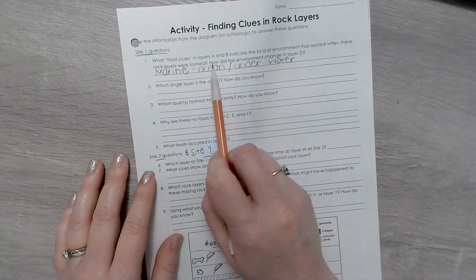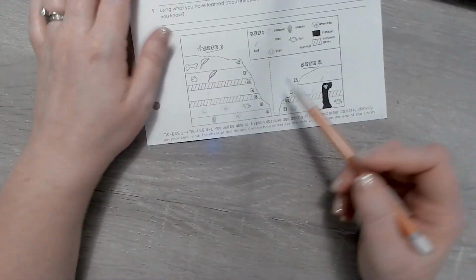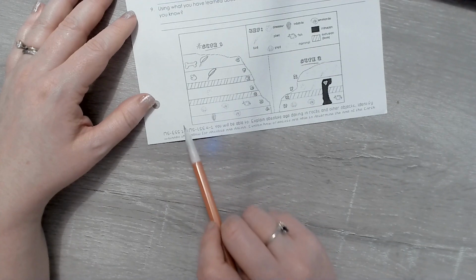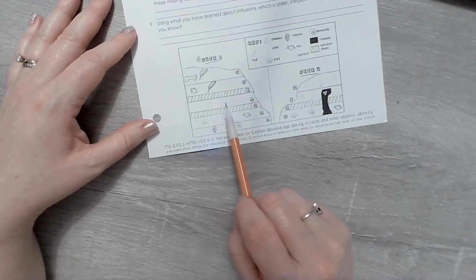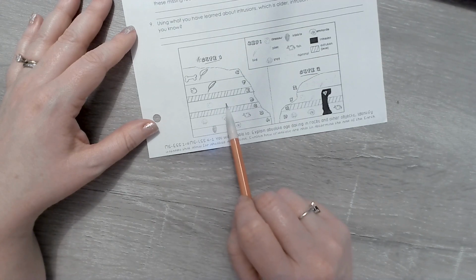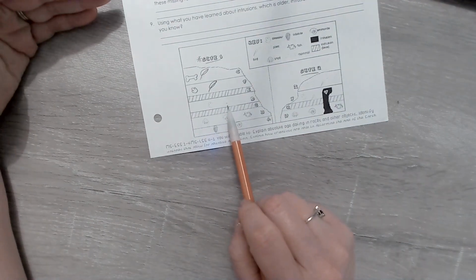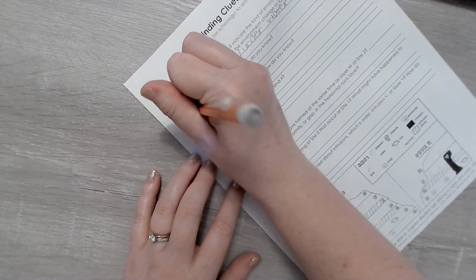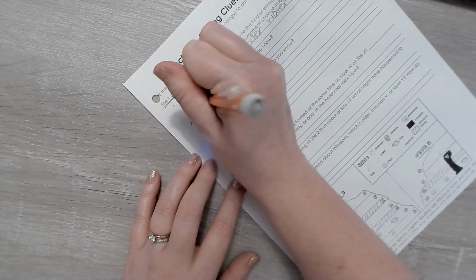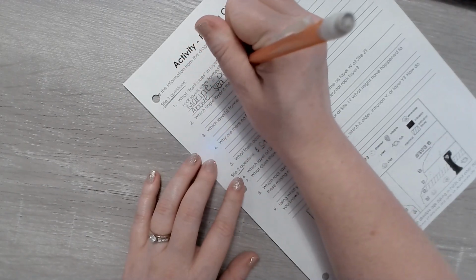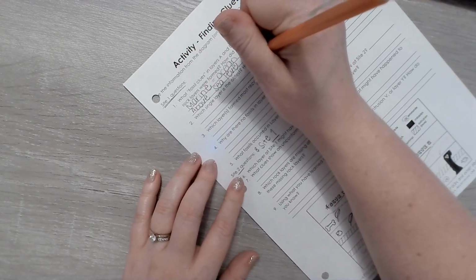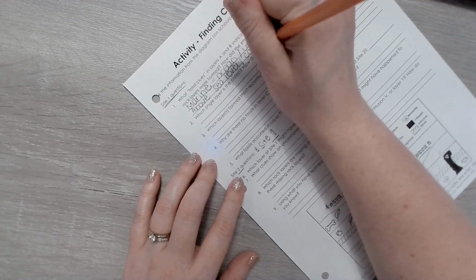Now for the second question, how did the environment change in layer D? Well, we go from all this marine life to all of a sudden a dinosaur. So this layer must have been above sea level to where other animals could exist. Okay, so above sea level, maybe continental crust.